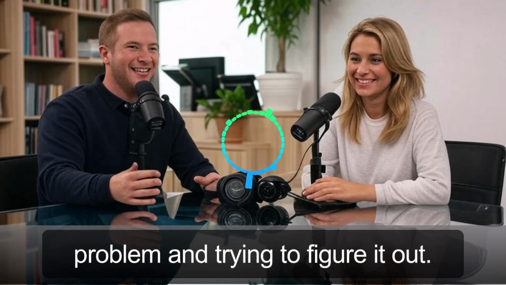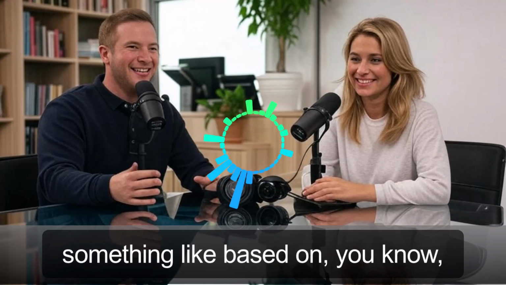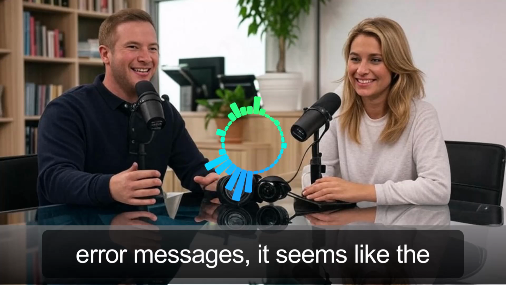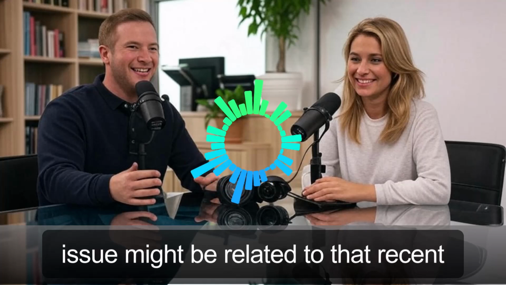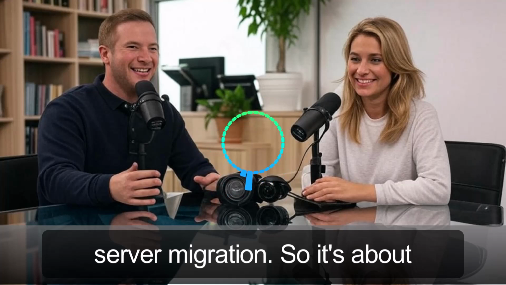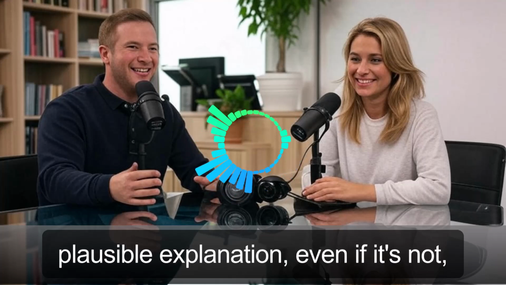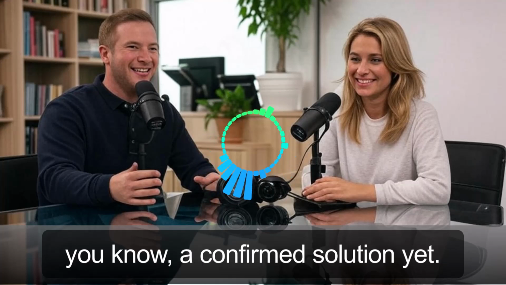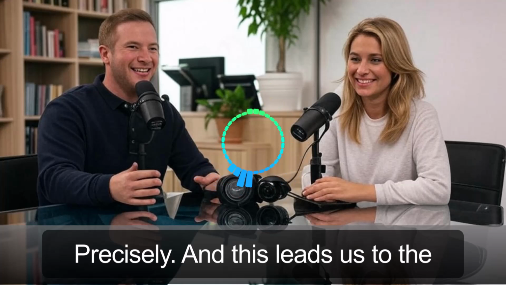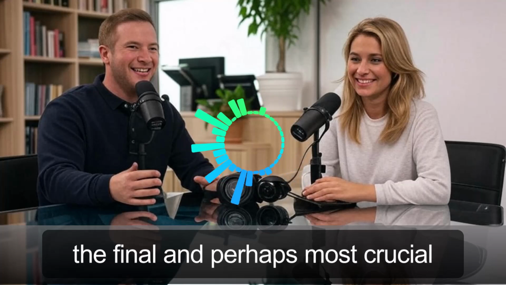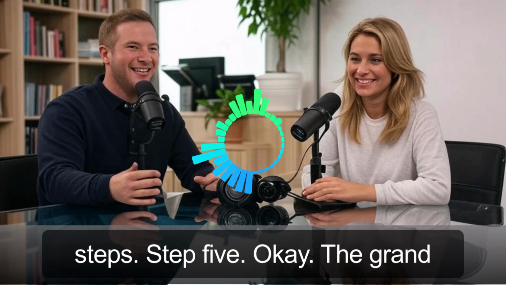For instance, you could say something like, based on when it started happening and the error messages, it seems like the issue might be related to that recent server migration. So it's about connecting the dots, offering a plausible explanation, even if it's not a confirmed solution yet. Precisely. And this leads us to the final and perhaps most crucial step.